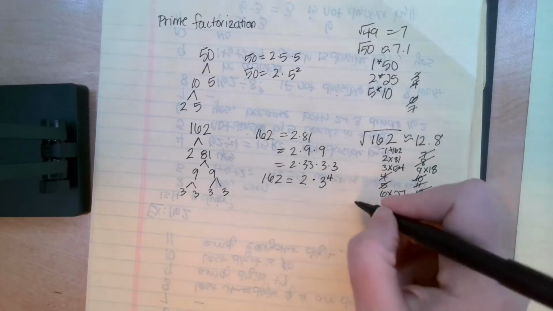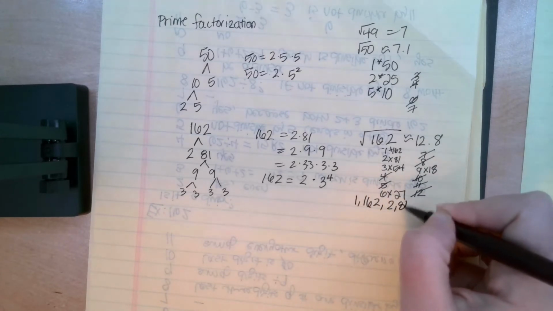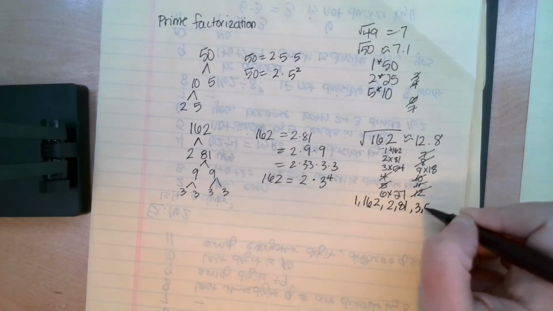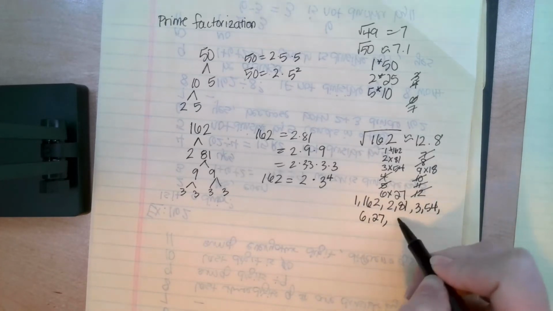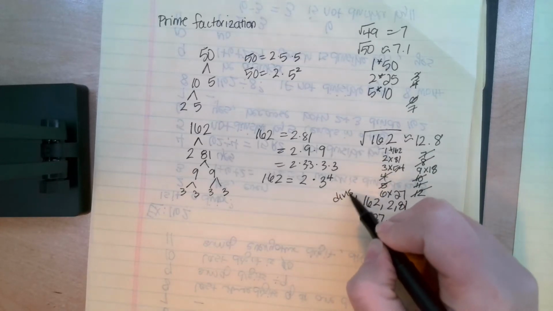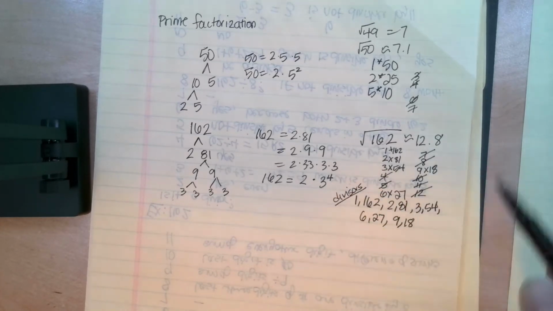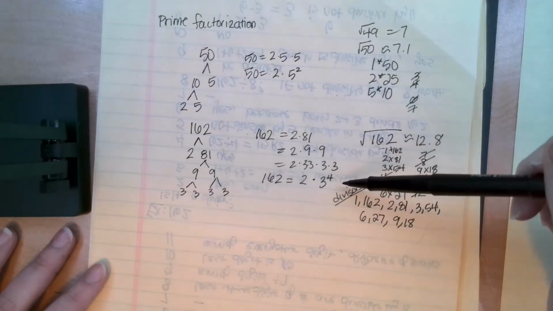Okay, so then our divisors would be 1, 162, 2, 81, 3, 54, 6, 27, 9, and then 18 would be all the divisors. Okay, so then the divisors of 162 would be this, but the prime factorization looks like this.